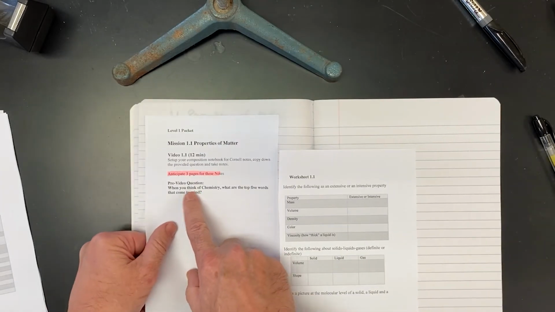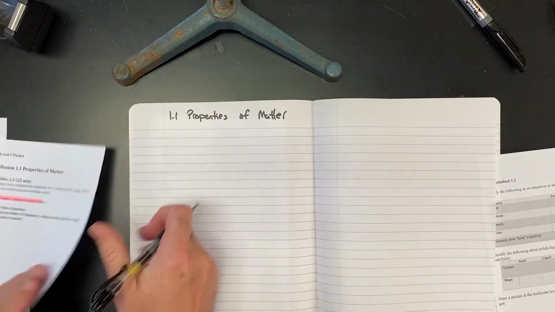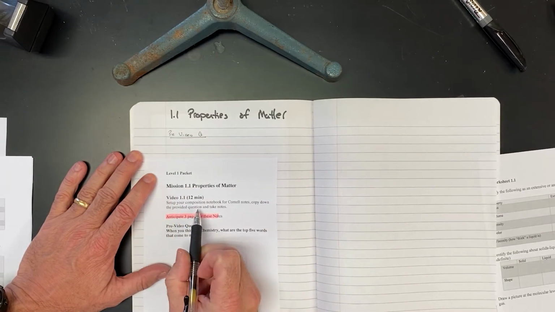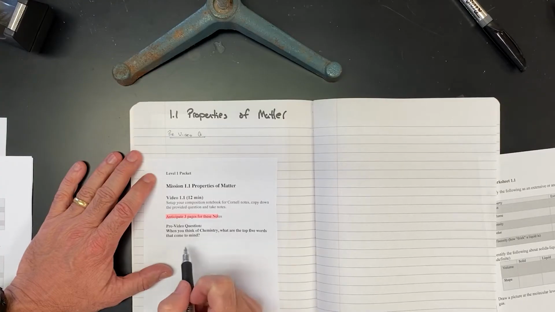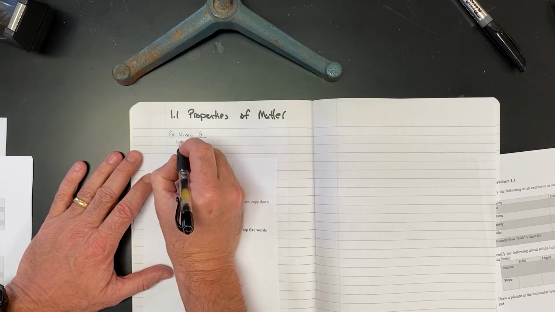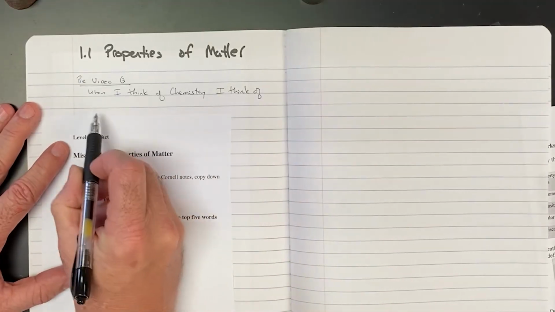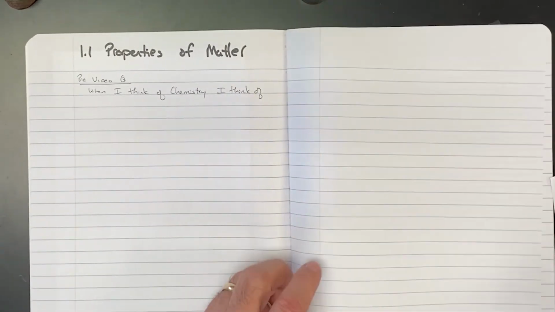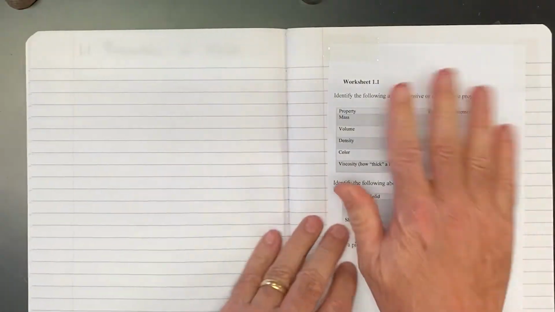Note there's also here a pre-video question. So maybe you want to copy down this pre-video question. Maybe I'll just answer it and include the question. It says, when you think of chemistry, what are the top 5 words that come to mind? And I'll say, when I think of, and I'll let you fill that out. All right? And then this is 3 pages, so 1, 2, 3. And then worksheet 1.1 will get taped into here. And eventually I'll work that out.